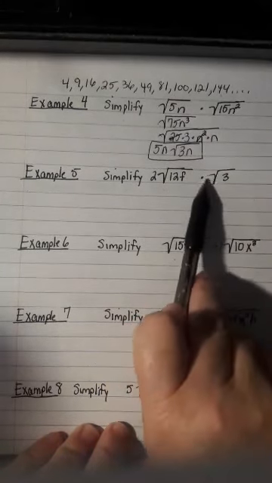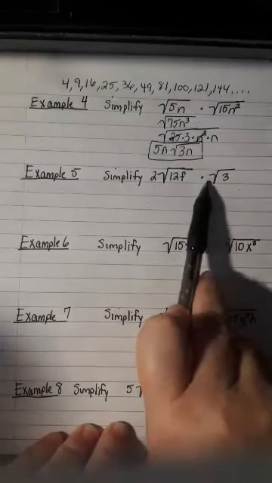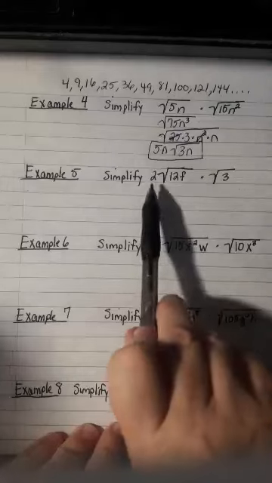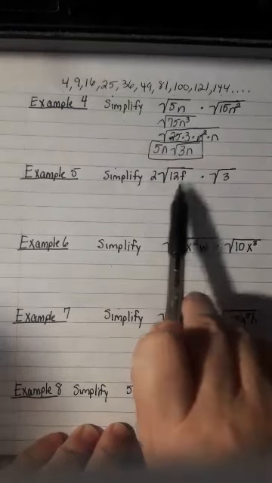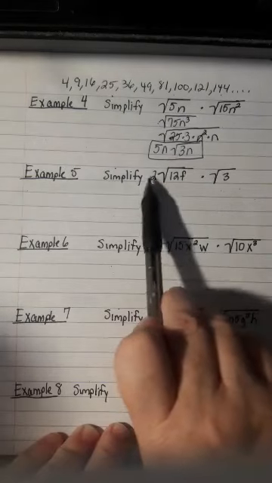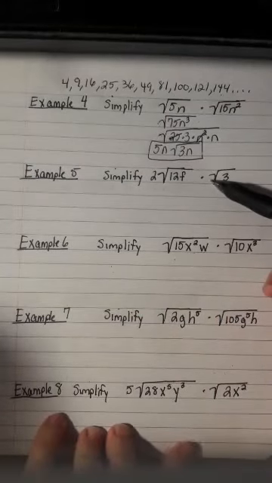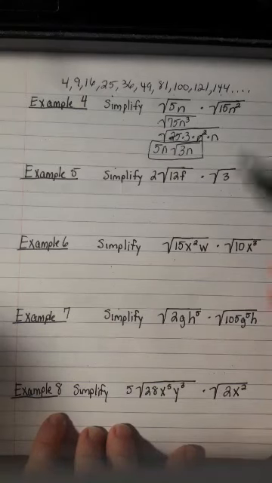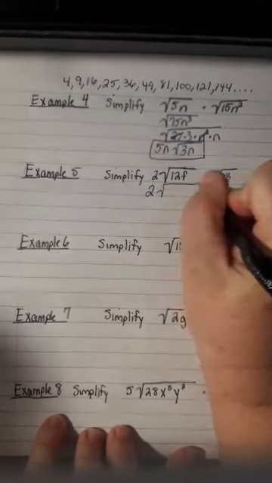If there were another number on this radical on the outside, we would multiply those on the outside together. You can never cross over, like I could not multiply this 2 by anything under the square root. You can't cross over. So since there's no number in front of this square root, you're just going to leave your 2. So that's going to be 2 on the square root.